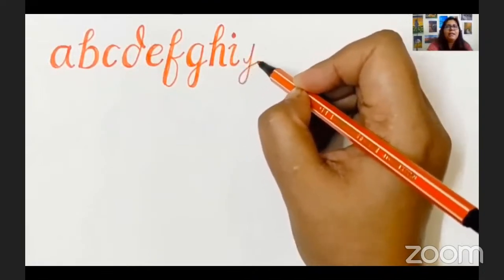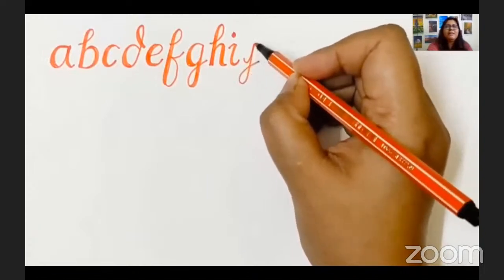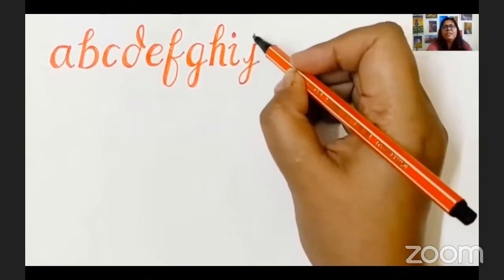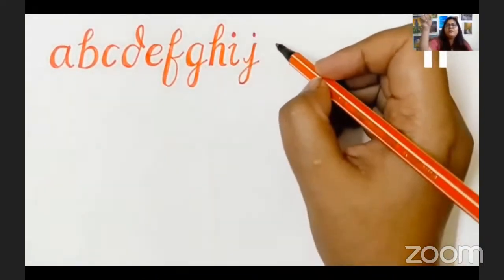It doesn't matter if we leave out the smaller portions, they are not very necessary. The major portion where we went down was on the line, so we will just darken that. Just complete writing J, everyone.